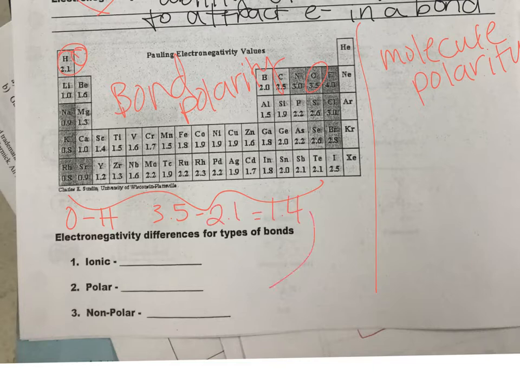Then we would look at where it falls in our scale. Ionic is going to be anything greater than a 1.7 difference. Polar is going to be from 0.3 to 1.7. Nonpolar will be 0 to 0.3, showing that very similar electronegativities down here. 1.4 is going to fall under polar. And that's how you're going to decide what the bond polarity is.